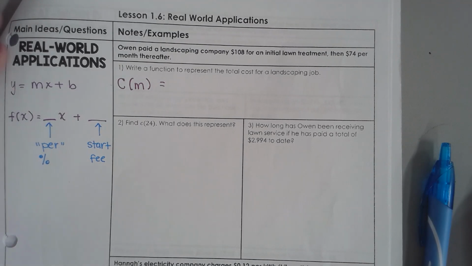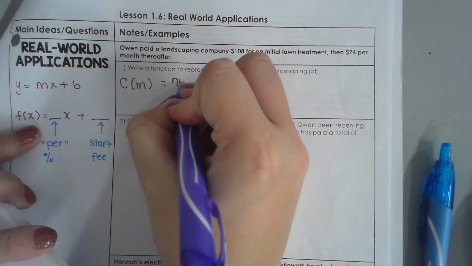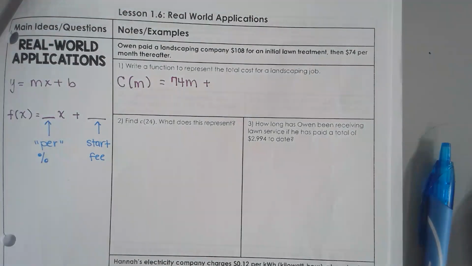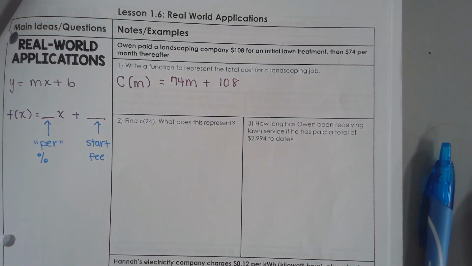Alright, so C of M equals what? 74 times my M, my number of months, plus what? 108. If you put the 108 first, if you do 108 plus 74M, that's fine too. As long as you don't have the M with the 108, because the 108 doesn't change. You multiply your number of months by 74, and then you're adding 108 because that's from the very beginning. So we're picking up how much he's giving to this company.